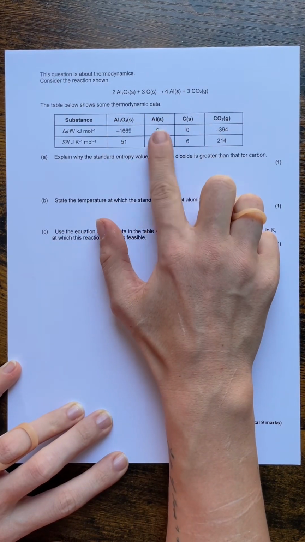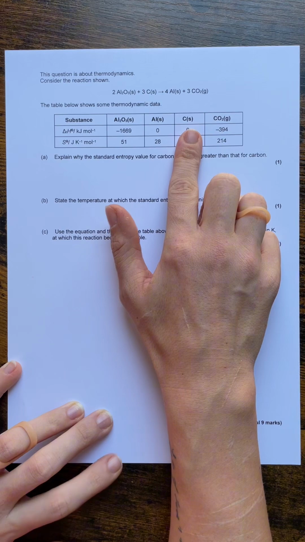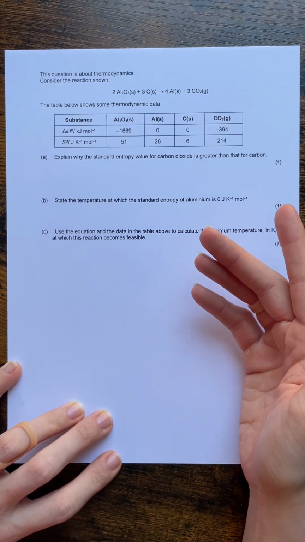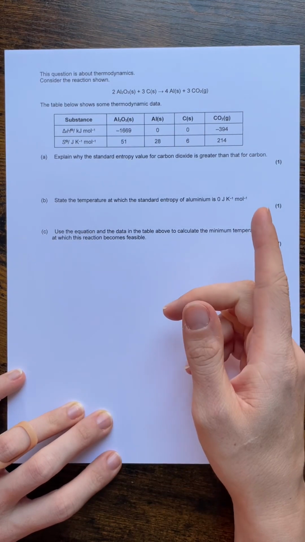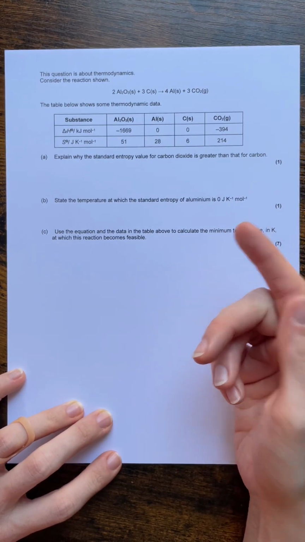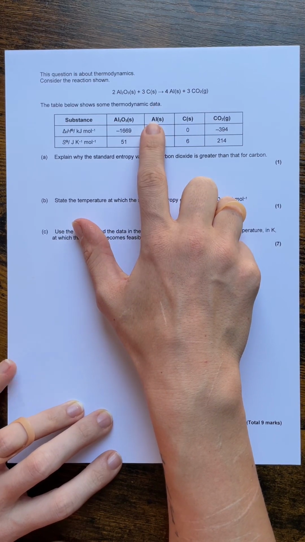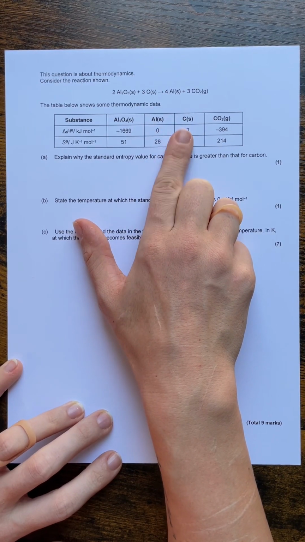We don't have any values for elements because standard enthalpy of formation, definition wise, is the enthalpy change when 1 mole of a compound is formed from its constituent elements in their standard states. These are already elements, they're not compounds, so we don't have enthalpy of formation values.